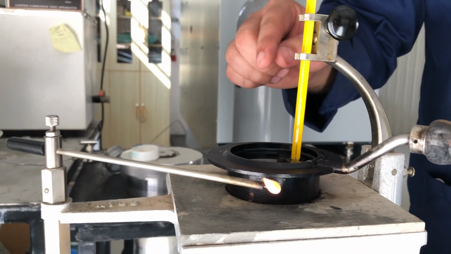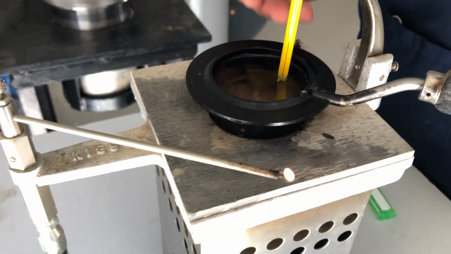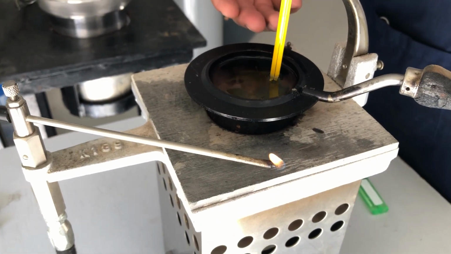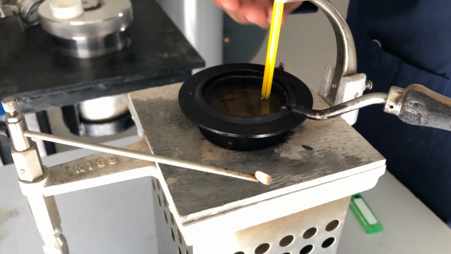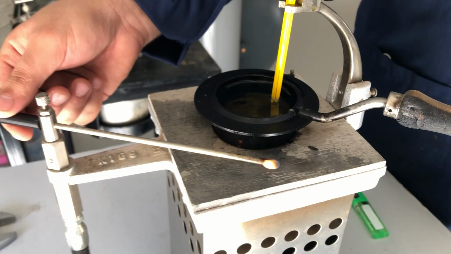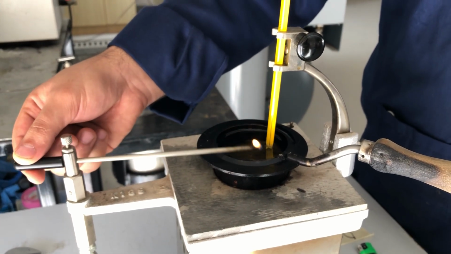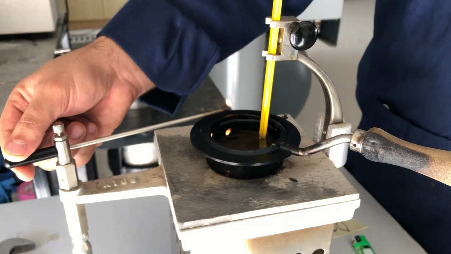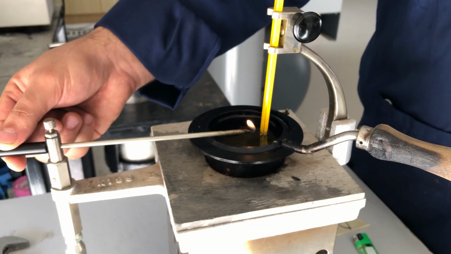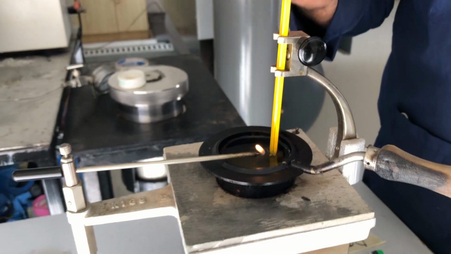So after some time of heating, we see that the oil is vaporizing. You see that some smoke is coming. We always have to keep passing this flame at the surface of the oil. If the amount of vapor is enough, it will make a flash.